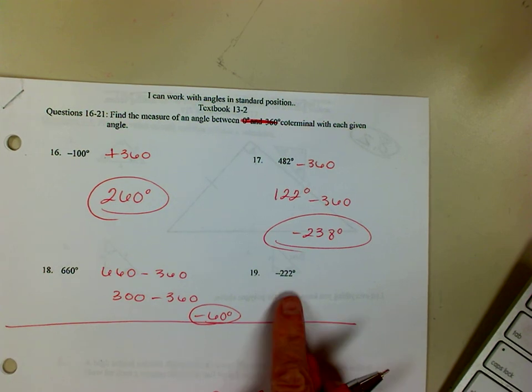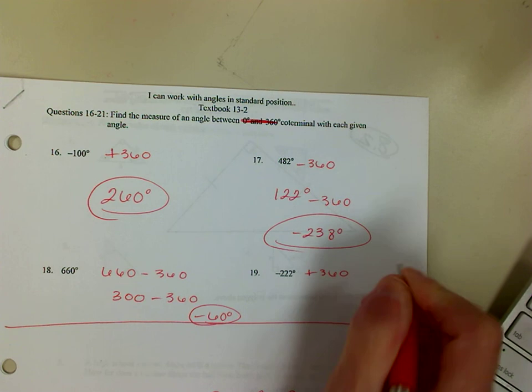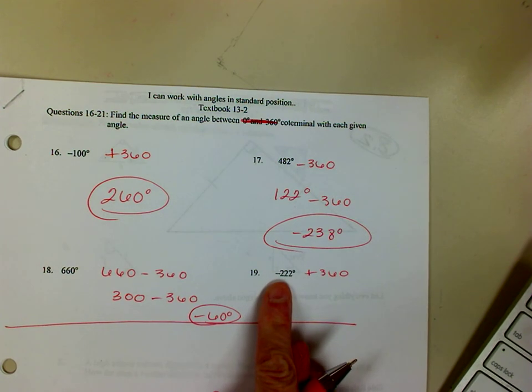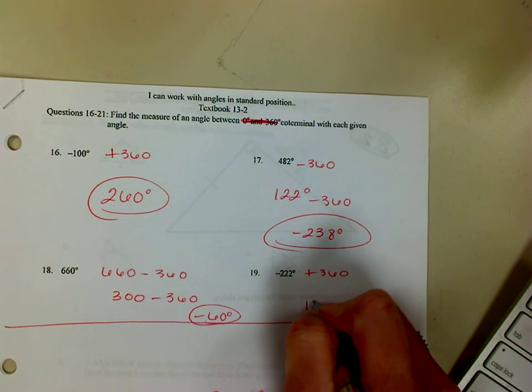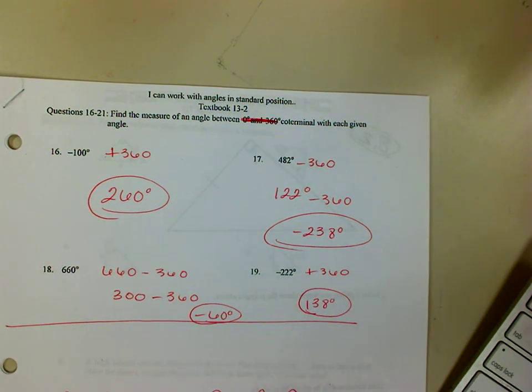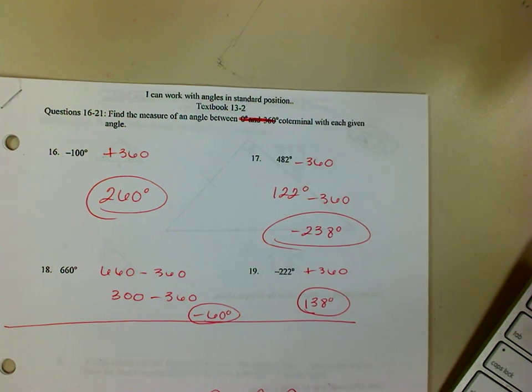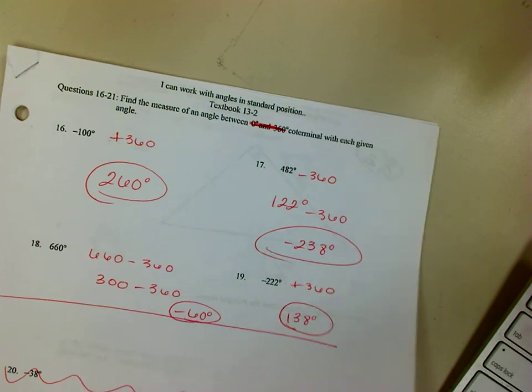And then 19, since I'm giving you a negative, we're going to add 360. Since I'm giving you a negative, your answer should be positive. So if I add 360 to that, I get 138 degrees. Okay, so that's how you do coterminal angles. And I think that's it, actually. Yep, that is the end of 8-1.